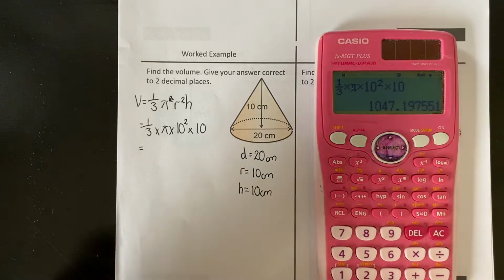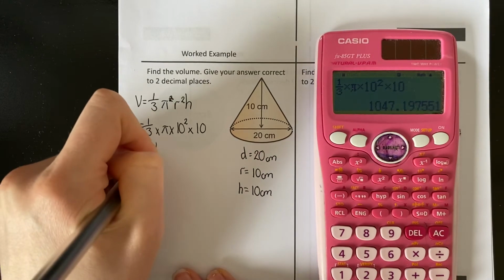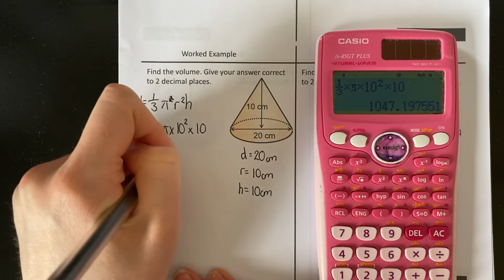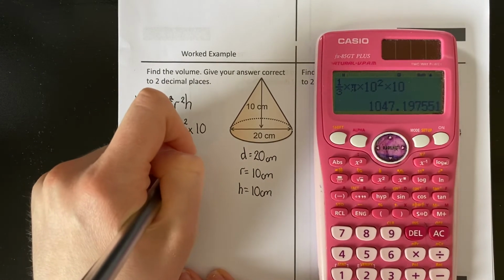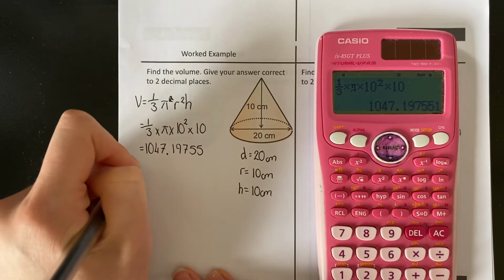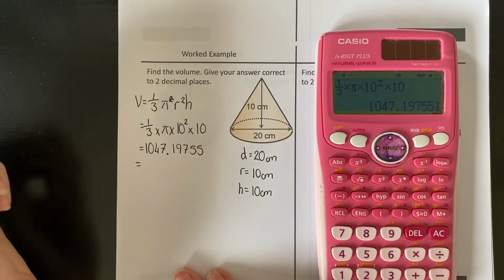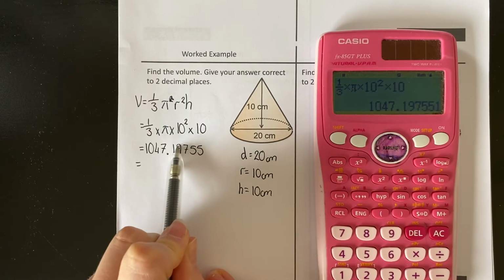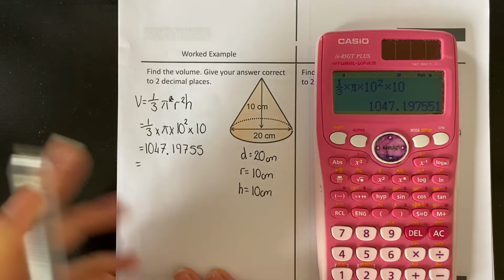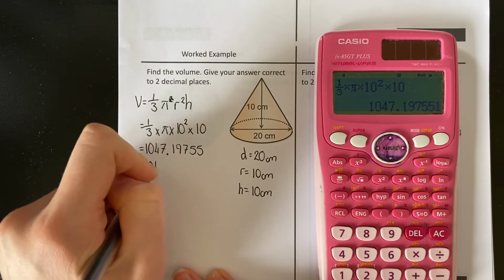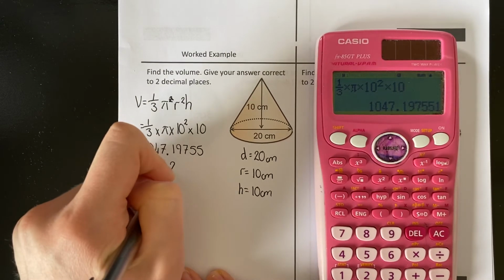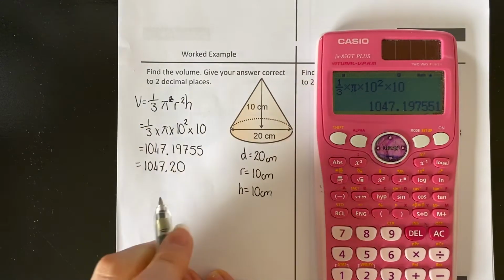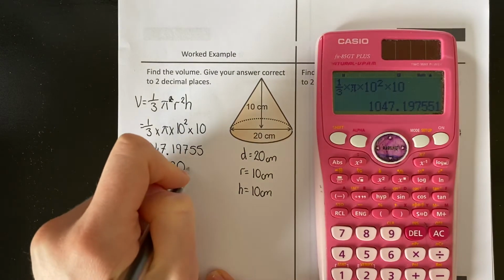Change it into a decimal. Gives me 1047.19755. Again, I want 2 decimal places, so the 7 tells me to round up. Rounds that up to a 10, which rounds that up to a 2. But I have to write 2 decimal places, so I have to put in this 0 for my place value.